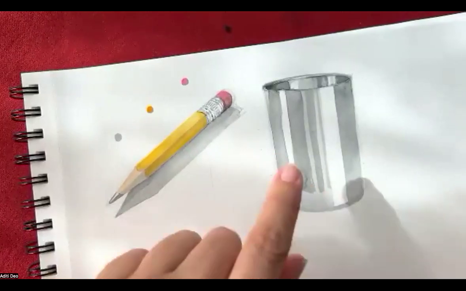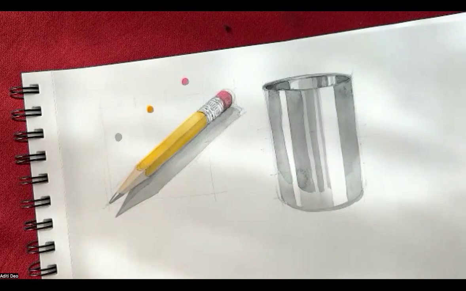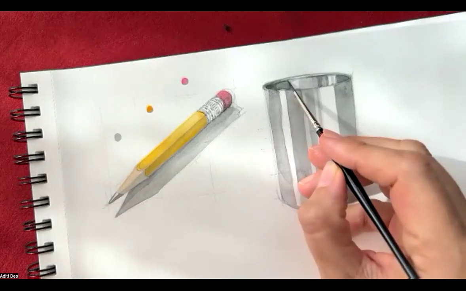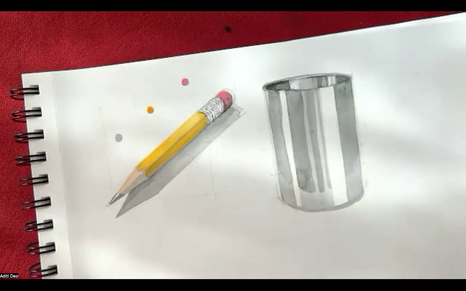So everything beyond the first layer is observation and then application. Observation and application. You see something dark, put something dark. You see something light, you want to highlight that, put something dark next to it.